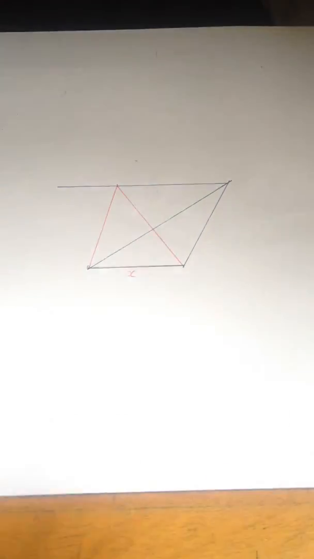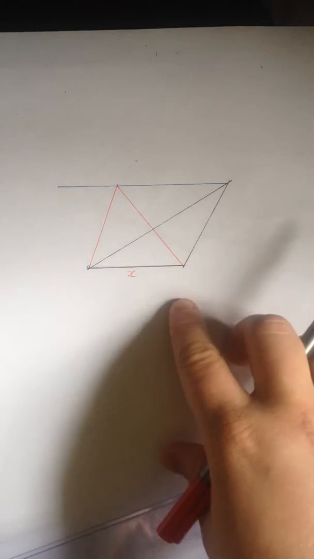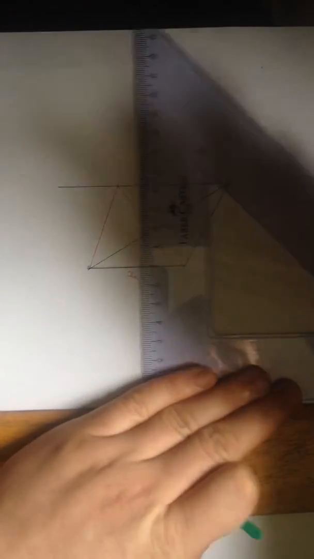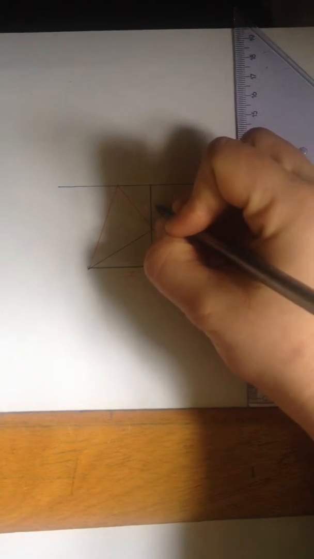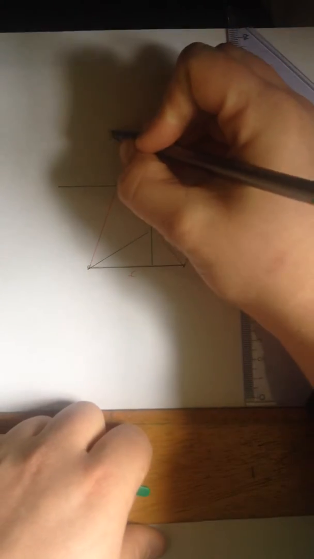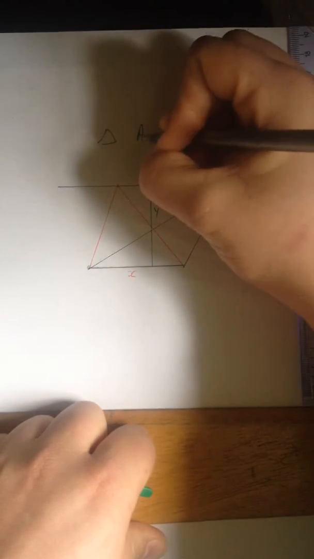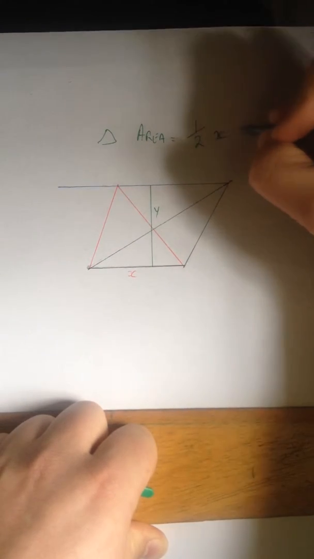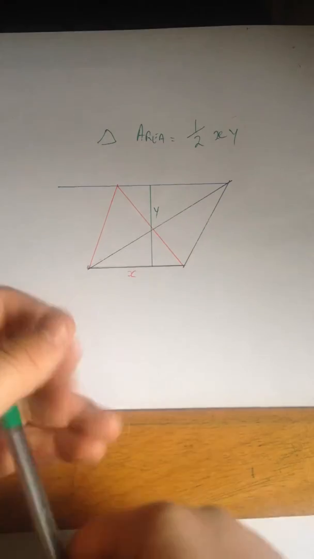So what I'm going to do now is to show that the formula for a triangle is half the base by the perpendicular height. So I'm just drawing a perpendicular height here. That's my perpendicular height there in green, so I'm going to call that Y. So we know that the area of a triangle is equal to half the base by the perpendicular height. So half of X by Y.